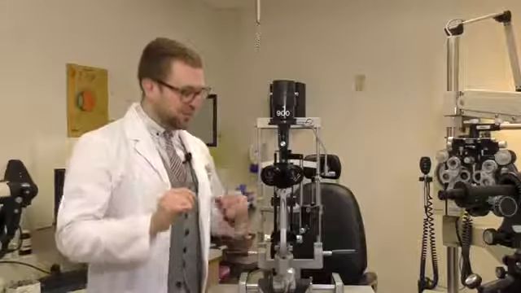Don't worry about it. I know it looks a little bit complicated with a lot of different dials and buttons, but I'm going to simplify it and show you exactly what you need to know to get a good view of the eye and to examine all the ocular structures.